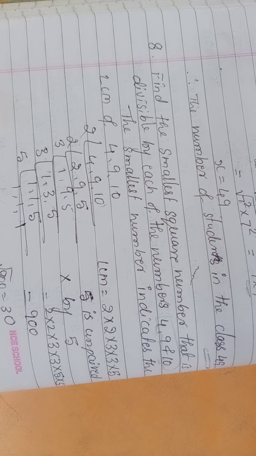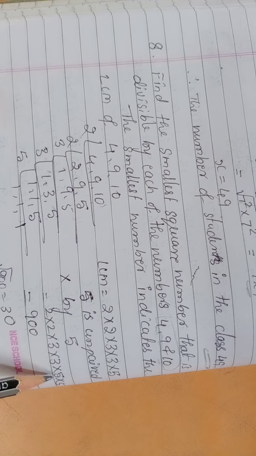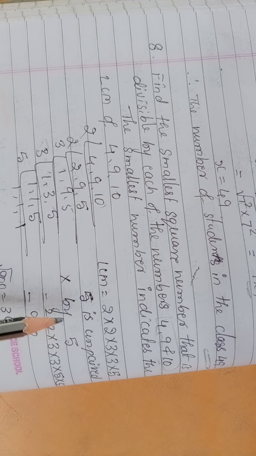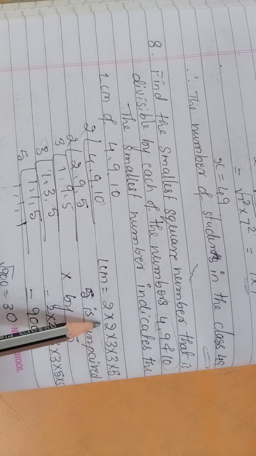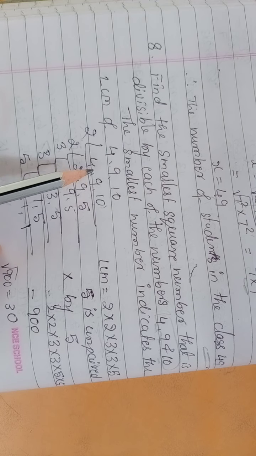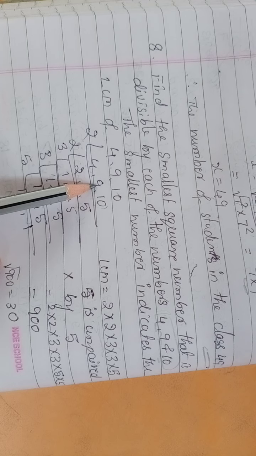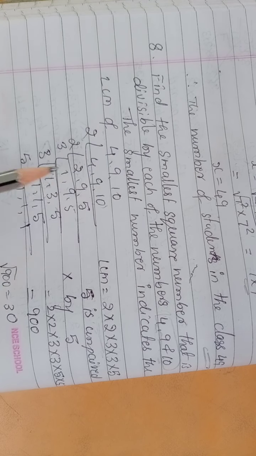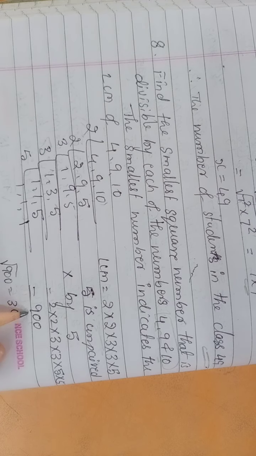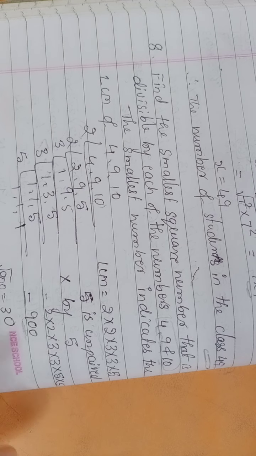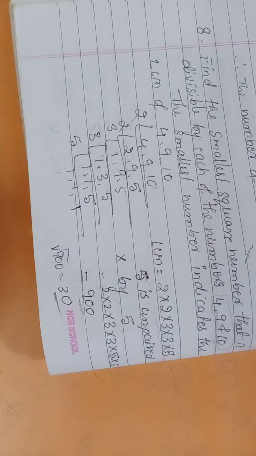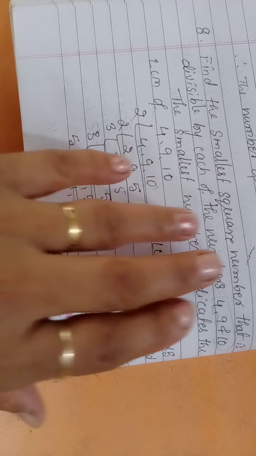How we have done in the previous problems, like that. Multiply these factors with the 5. So actually its product is, see here, 4 9s are 36, into 10, 360. So 360 into 5, you will be getting 1800. So what is the square root of 900? It is 30. Clear? Okay.